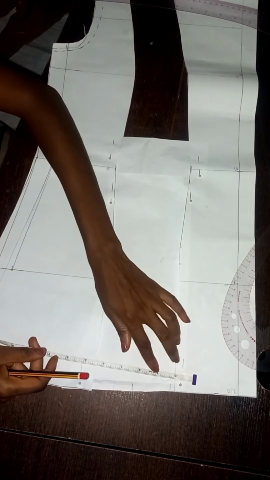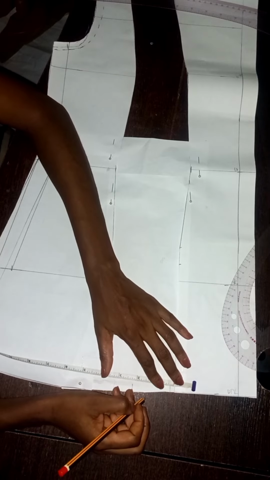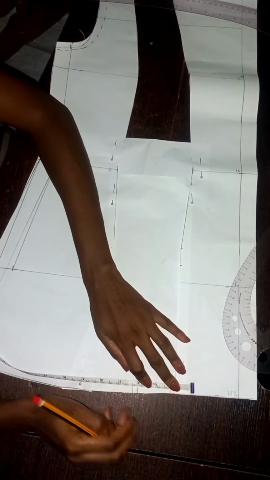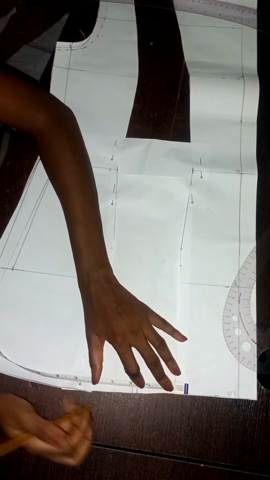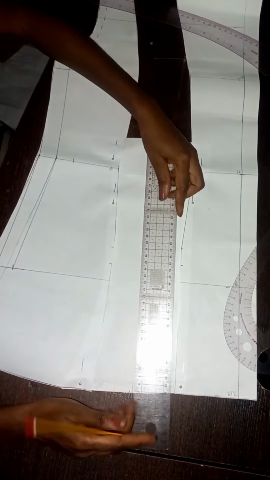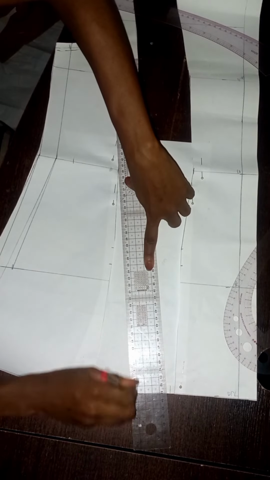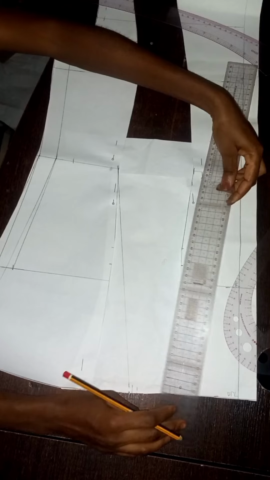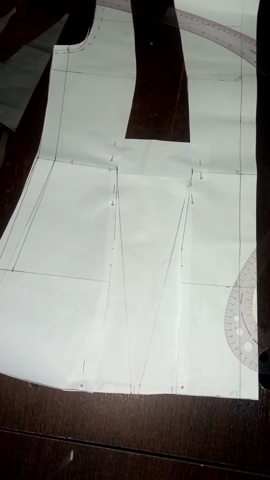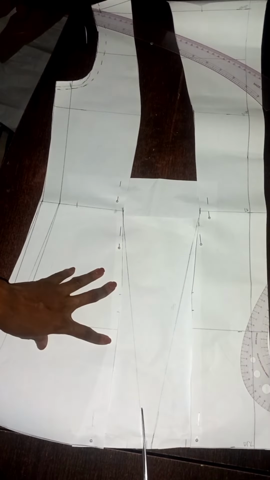So I'll go ahead and mark 2 inches on both sides of the paper. Then I'll connect the 2 inches mark back to the waistline. We can now cut what we have out, and we are done with the back.